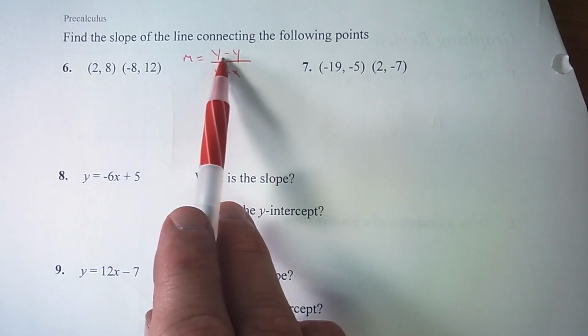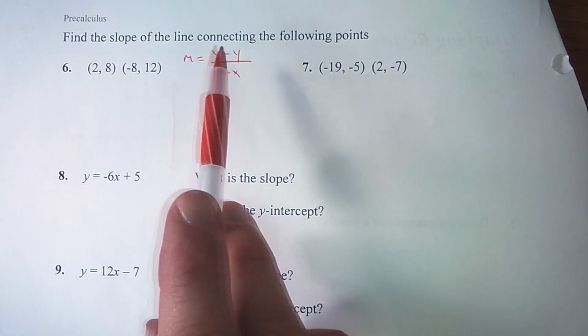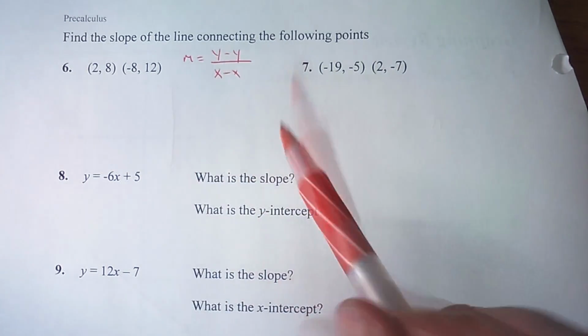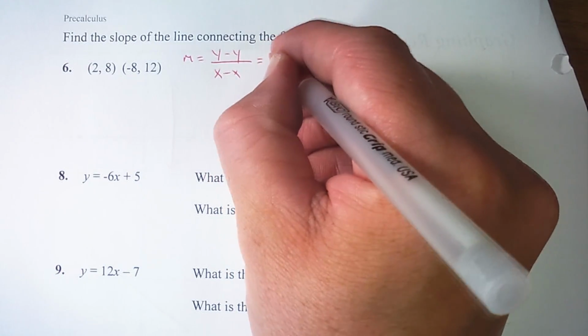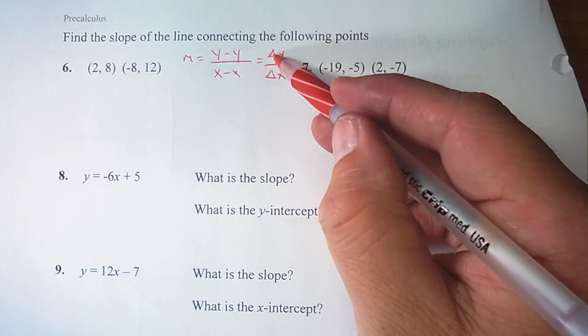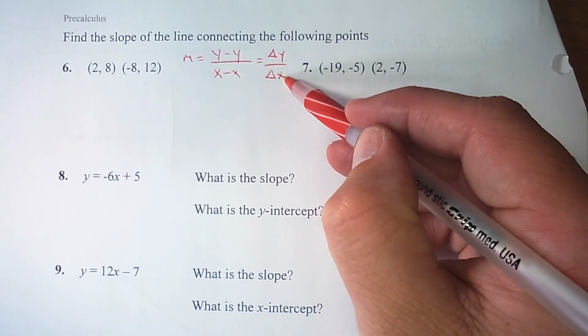But it doesn't matter which one you put first. But whatever y I pick to go first, its corresponding x value must also go first. This is also sometimes written as delta y over delta x. Delta in math means the change, so this would be the change in y over the change in x.